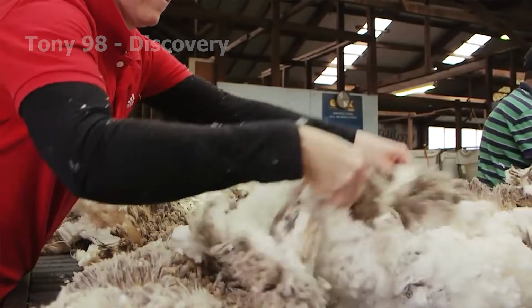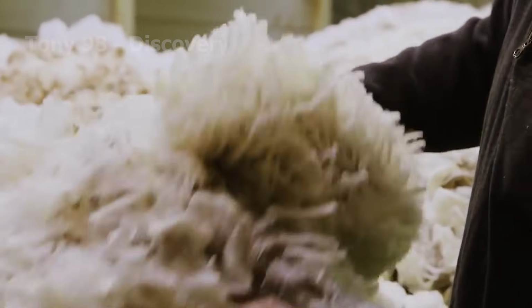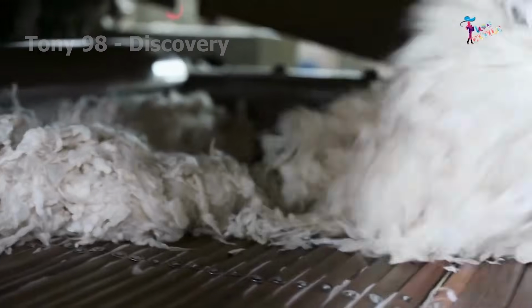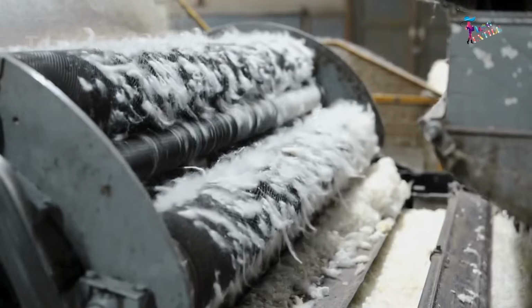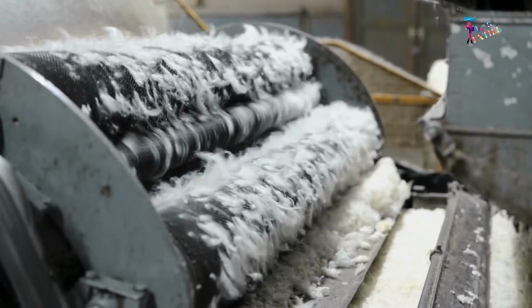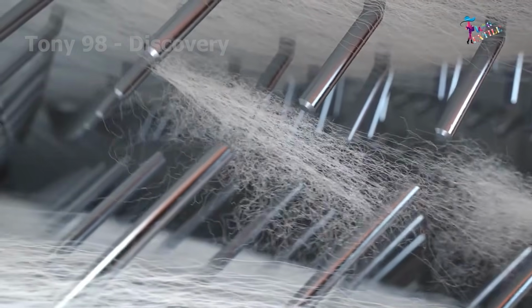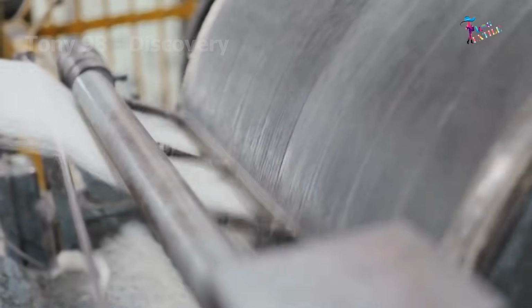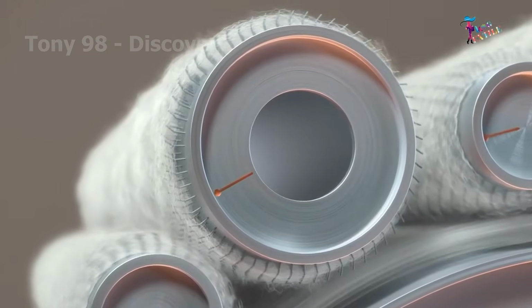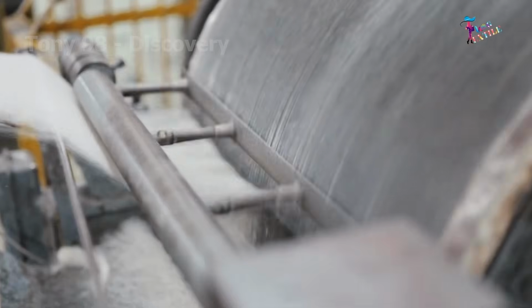Typically, merino wool is the finest and softest wool in the world. Merino wool is bright white and super smooth, suitable for blending with other fibers such as silk and cashmere. No other natural or man-made fibre can compare with it.